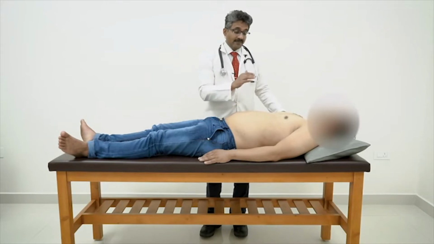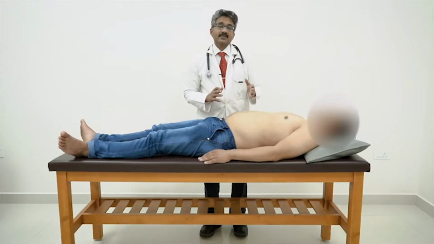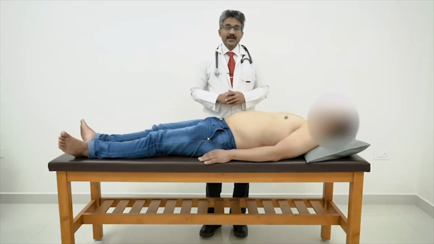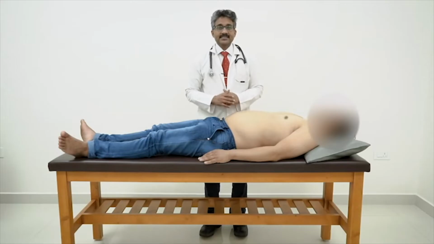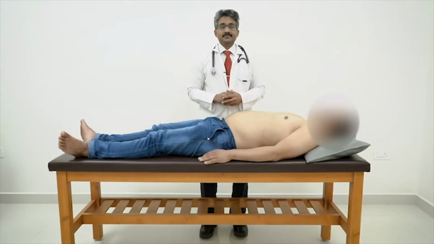Then after feeling the apical impulse, you have to characterize it. What character is the apical impulse? The tapping apical impulse you get in mitral stenosis. It just comes, touches your finger and then it goes back. Tapping apical impulse in mitral stenosis.